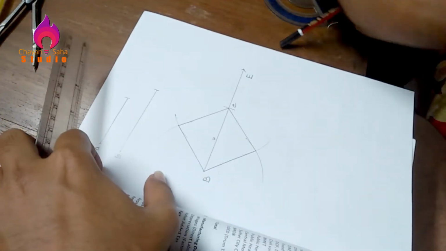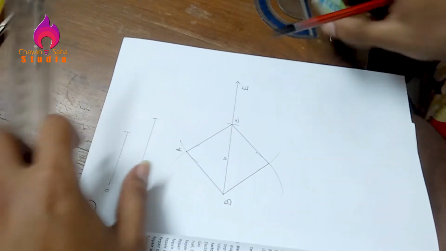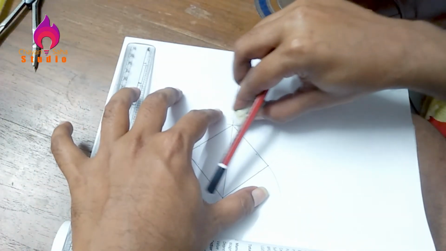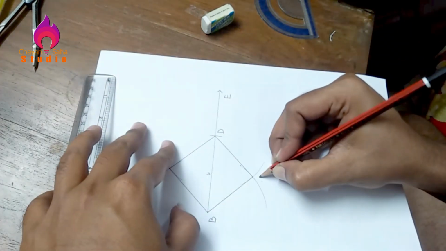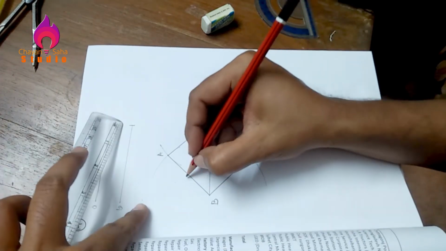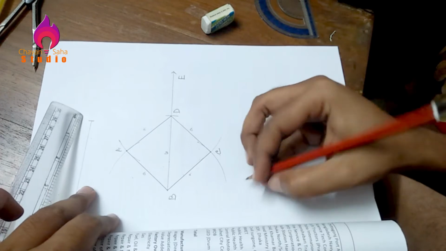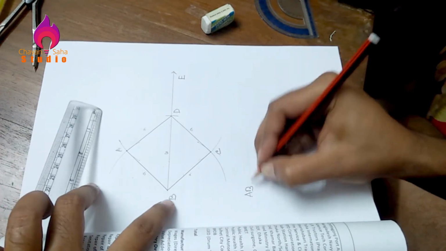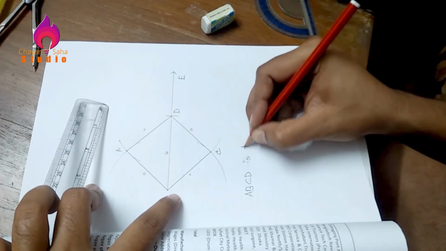Done. Let's take this as D. Okay, so this is D and this is C. This is the length of A. So ABCD is the required rhombus.